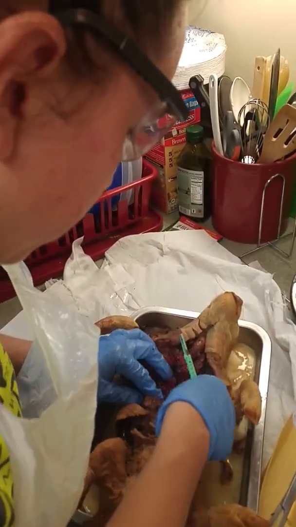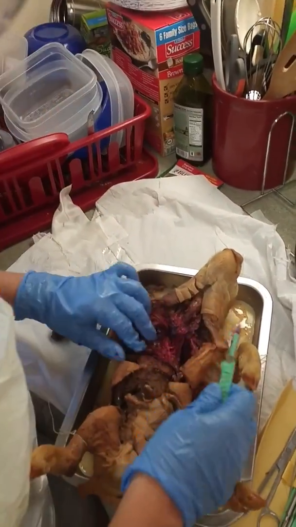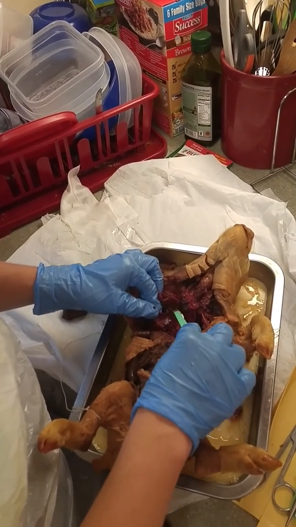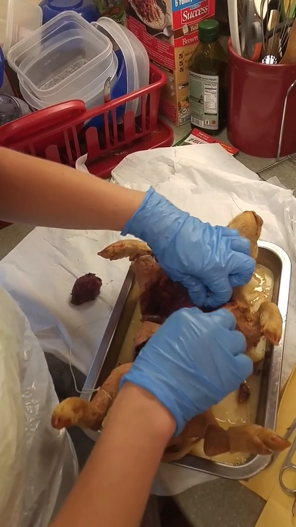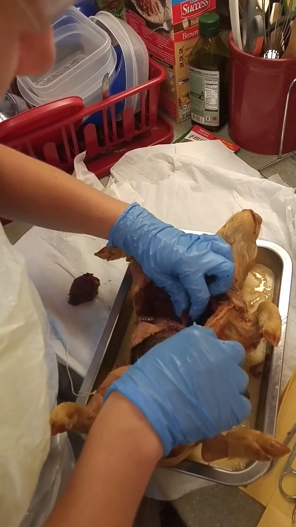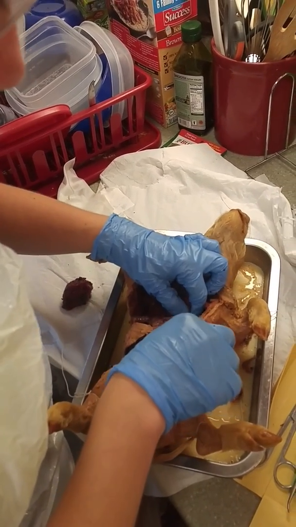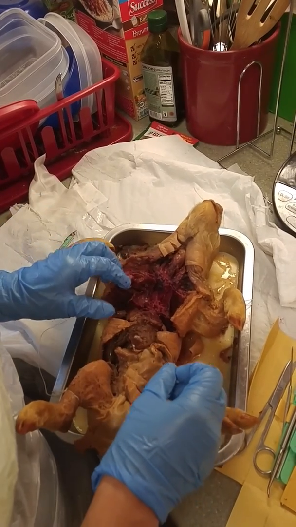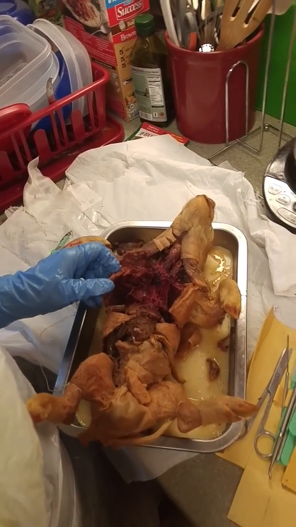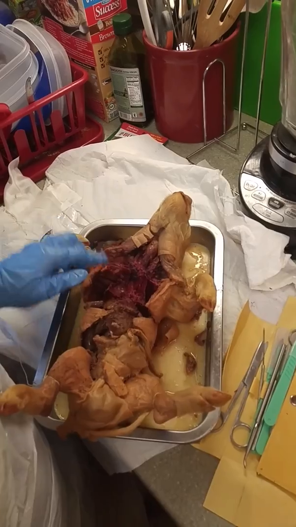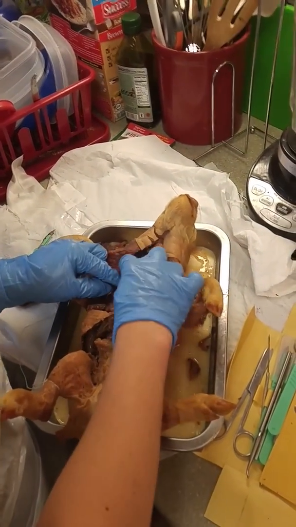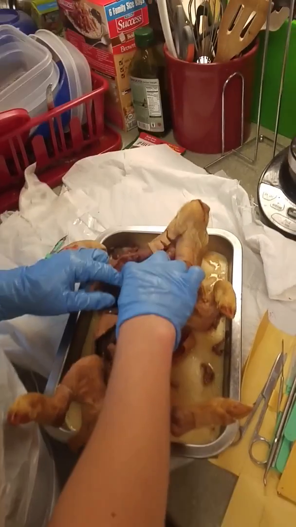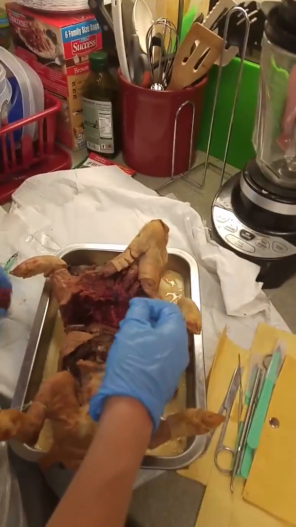So we can see the lungs now. And the lungs have 6 lobes. There's 1, 2, 3, 4, 5, 6 lobes of the lungs. And the subclavian vein, again, runs here through the right side of the pig.